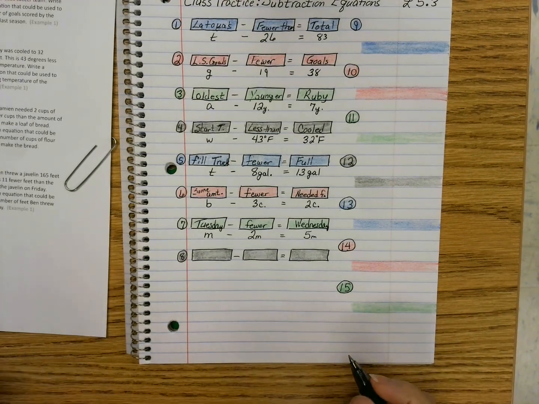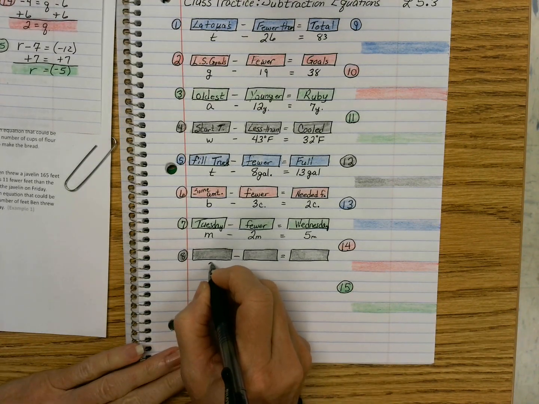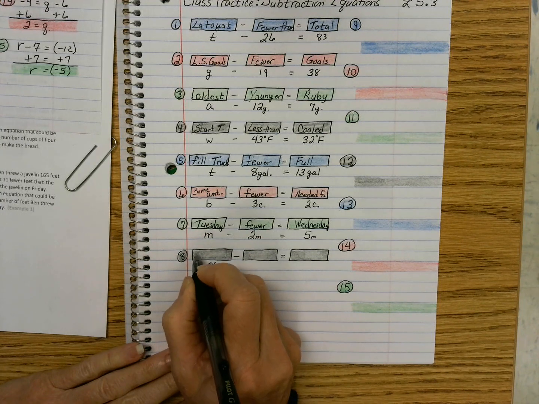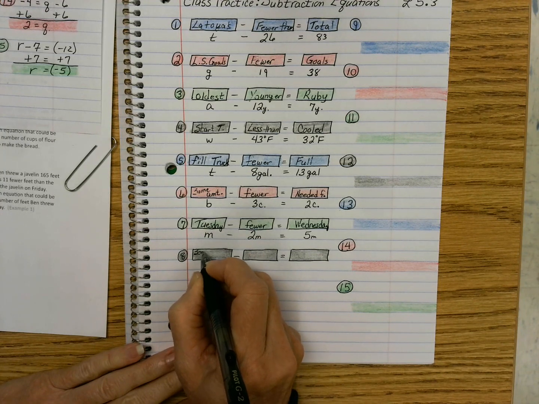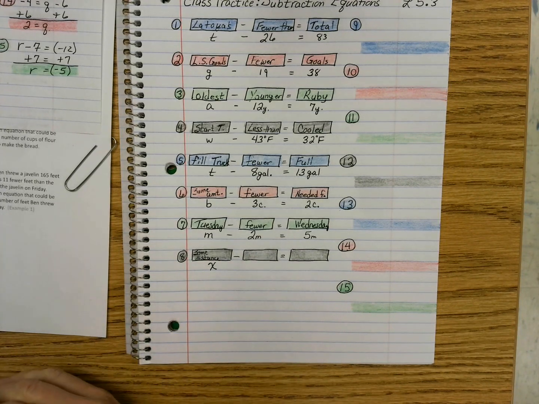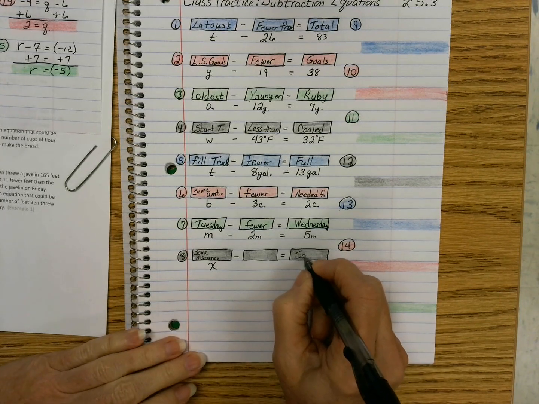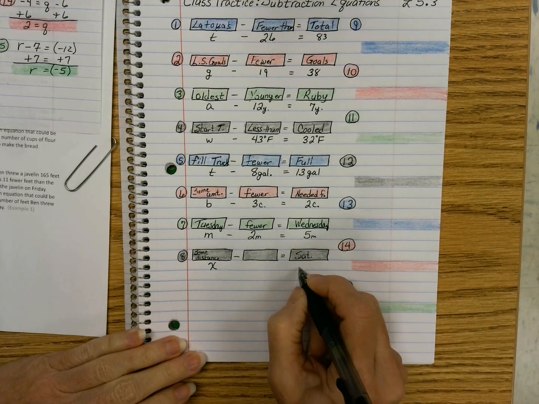Okay, let's see what we've got to do here. It doesn't give me a variable on that one, so I'll just use X. We have some amount, some distance. Did they give me a day? Okay, Saturday is 165 feet.